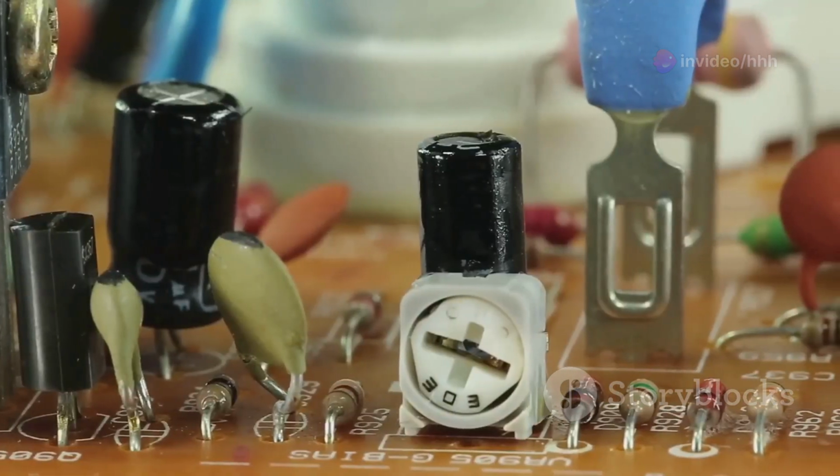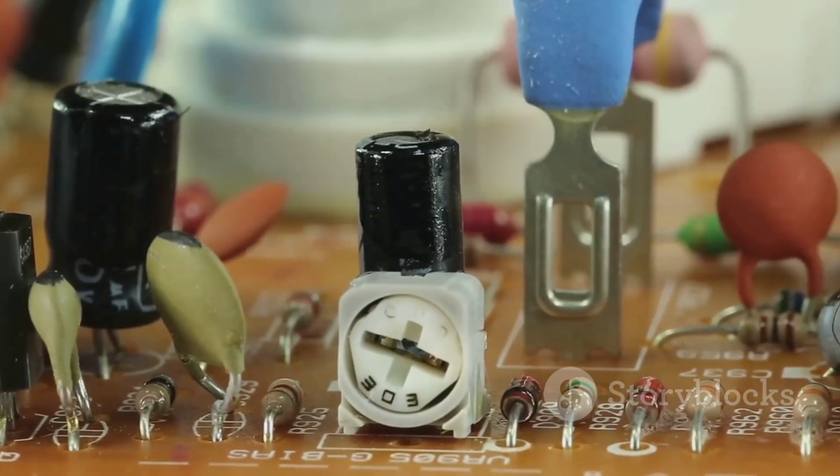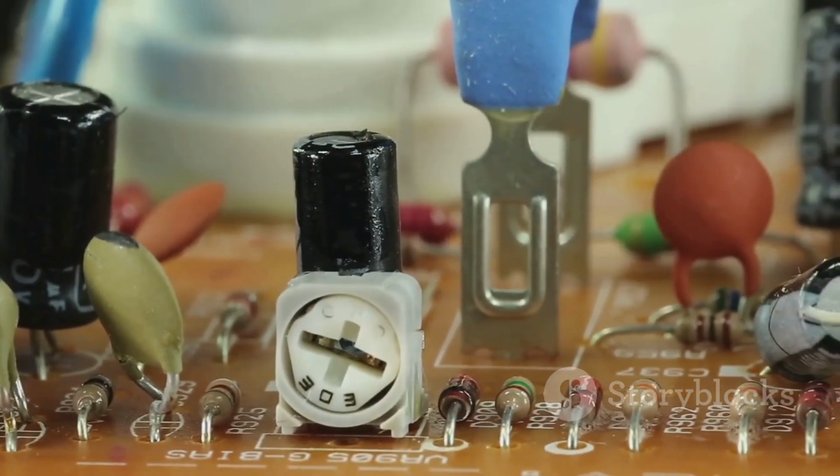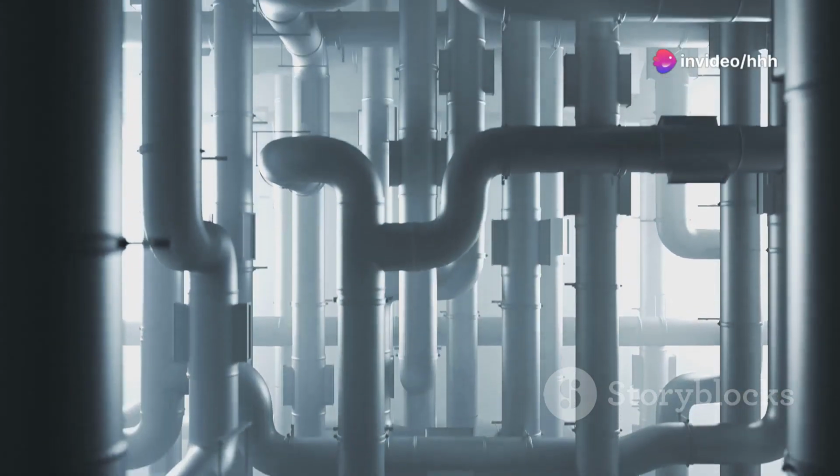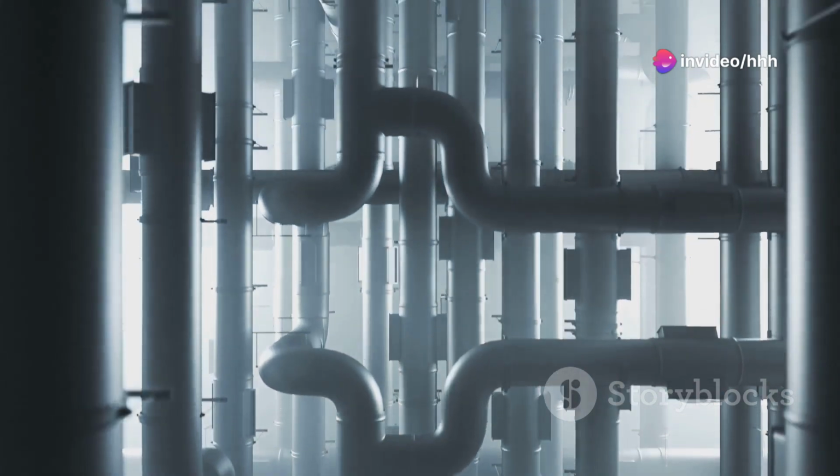In a parallel circuit, components are connected on separate branches, offering multiple pathways for electrons to flow. This is like having multiple pipes branching out from a main pipe, each supplying water to a different faucet.